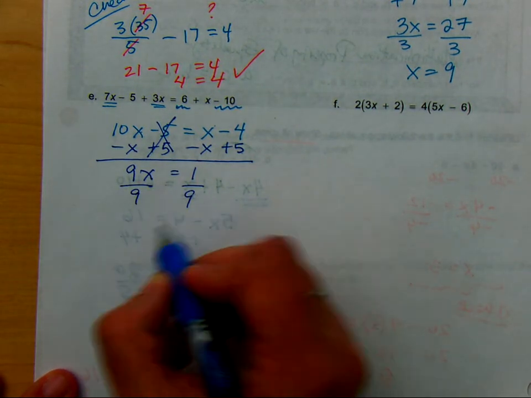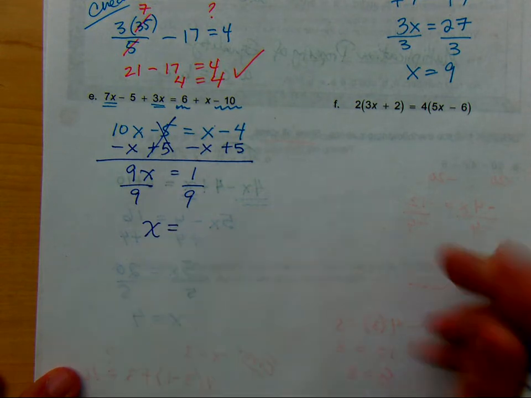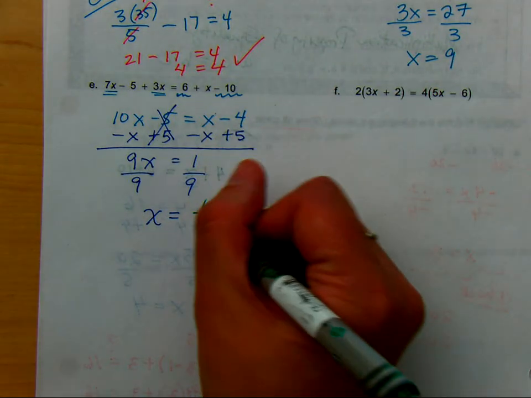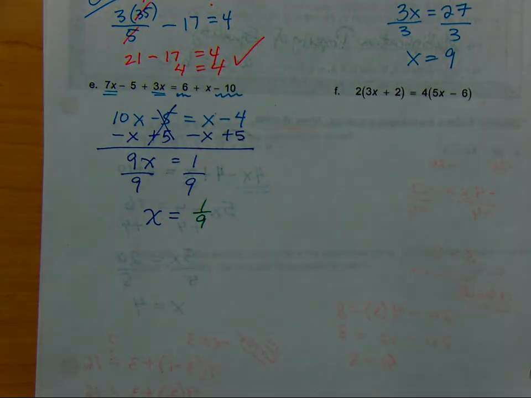Divide both sides by 9. X equals, what's 1 divided by 9? It's actually 1/9, right? Because think about it this way. If I brought a candy bar to class and there were 9 of us and we were going to split it up evenly, would you get a whole candy bar? Would you get 9 candy bars? You would only get 1/9 of the candy bar, right? You would have a fraction of the candy bar.